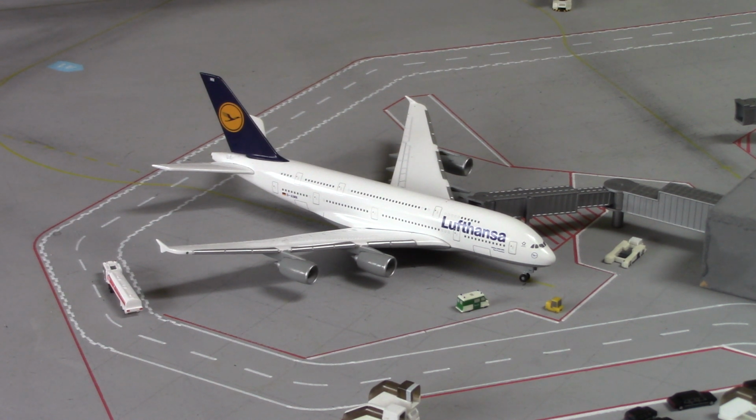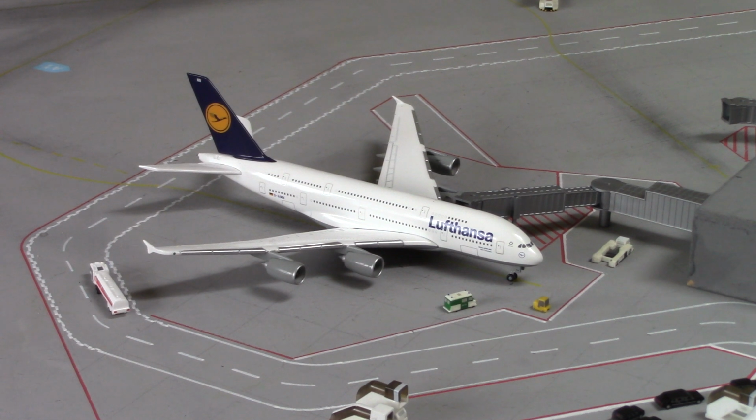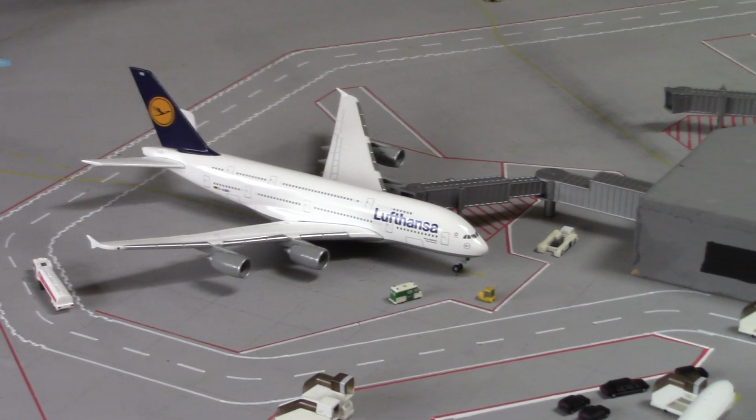I don't know if you can tell by the markings, but the colours and the actual layout were primarily based on airports from Germany. So I think you get the idea with the red and white markings of the stands, layouts and everything like that, and the blue markings for the stand numbers and stuff. You get the idea.